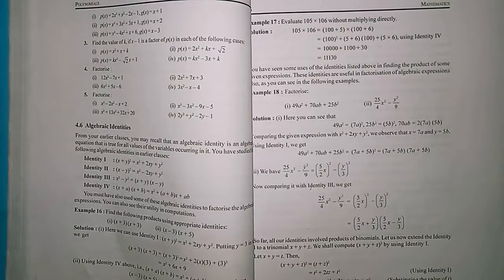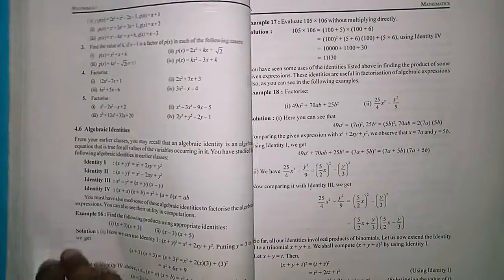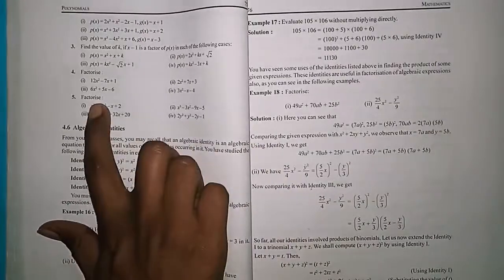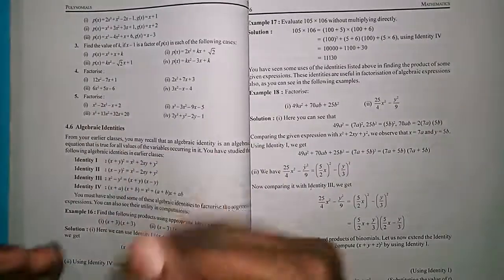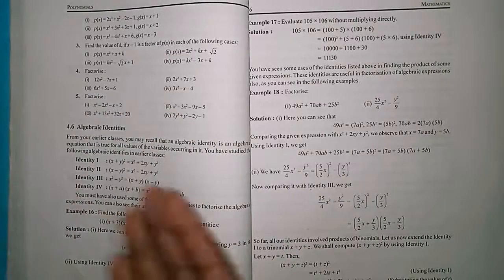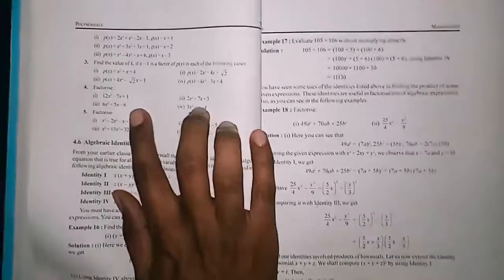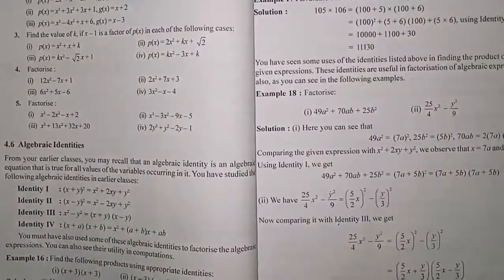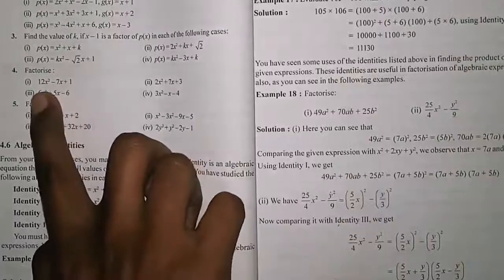So today we will move towards our fifth problem, that is exercise 4.4, the fifth one. And here you observe in the fifth question, it is a factorize-the-term problem. It is related to whatever you have studied previously, it is based on that. Okay, in the fourth one, what they have given, in the fourth question also it is factorize the term, but here you can observe the terms.